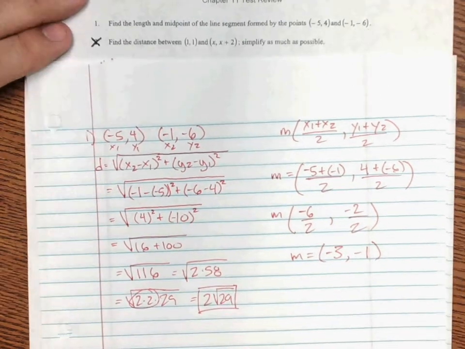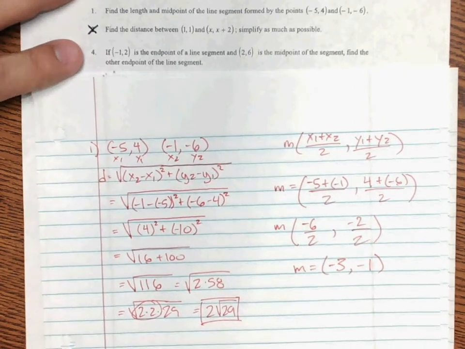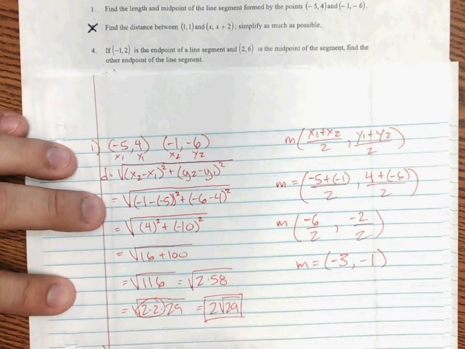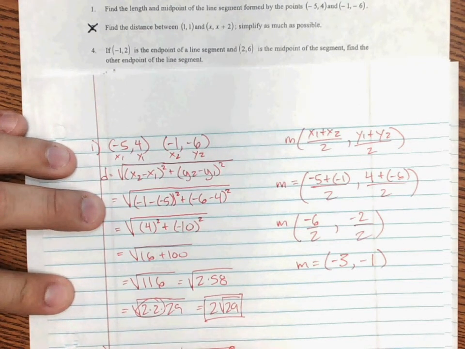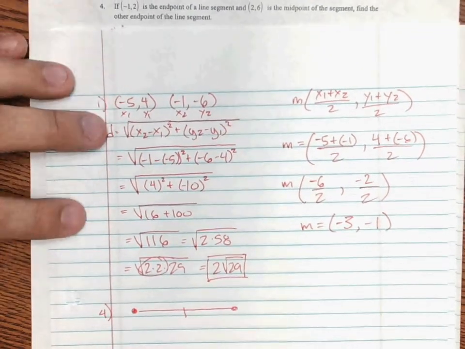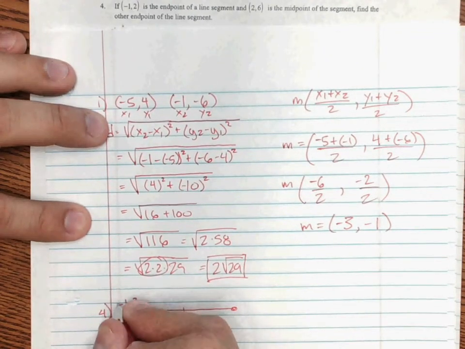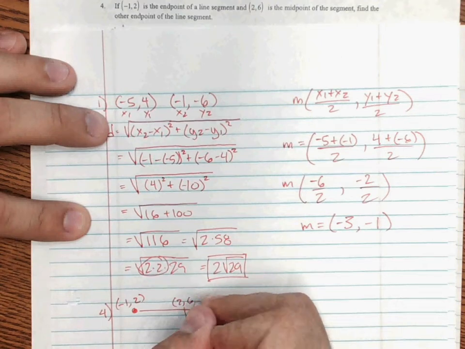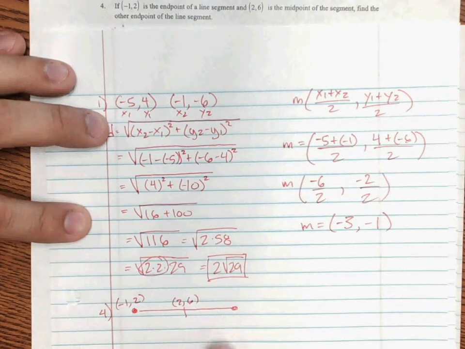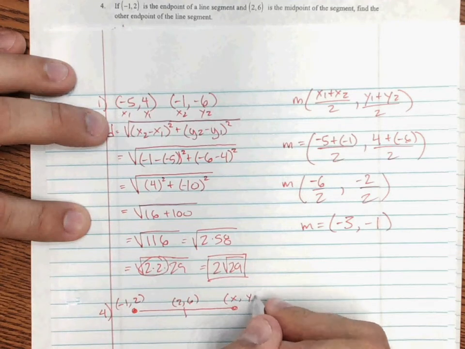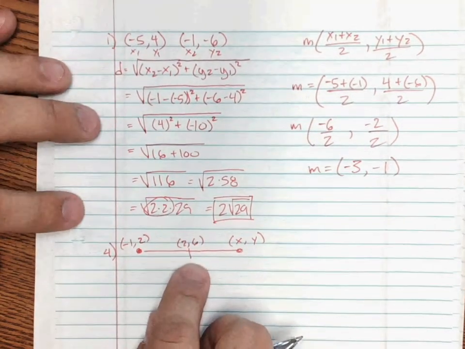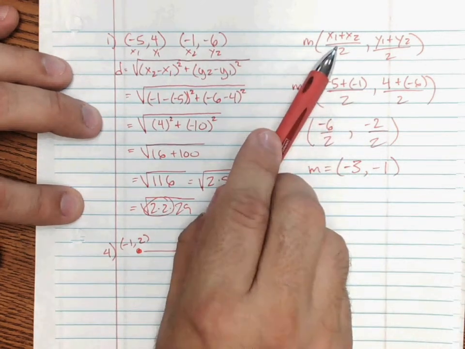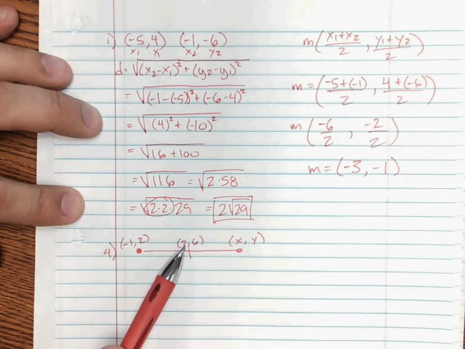Okay. Number 2 we decided to skip, and we're going to go on to number 4. Number 4 says, if you have an endpoint, so I'm going to draw this, at (-1, 2) and a midpoint of (2, 6), find the other endpoint. Now there's an algebraic way to do this, which is that you know that (x1 plus x2) over 2 equals this. I find that kind of complicated.